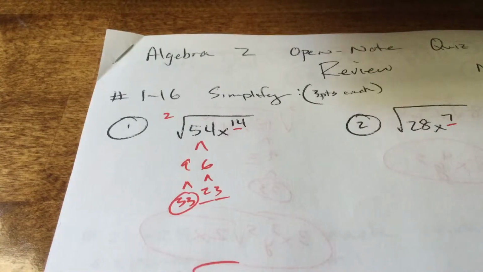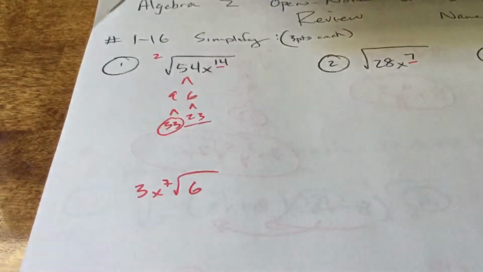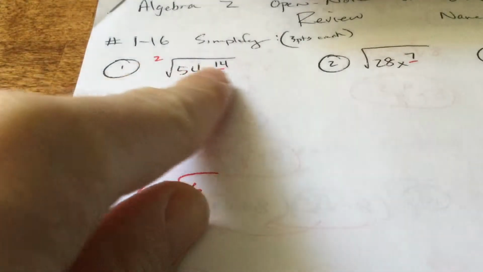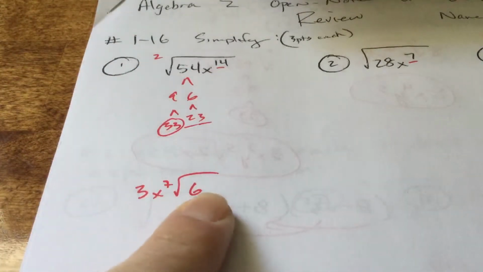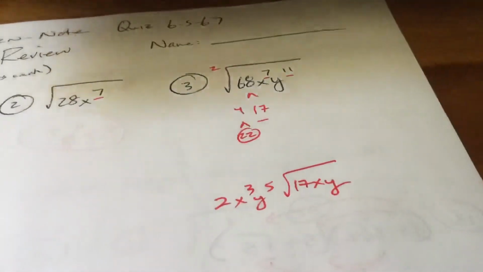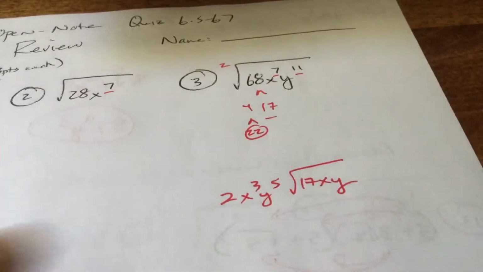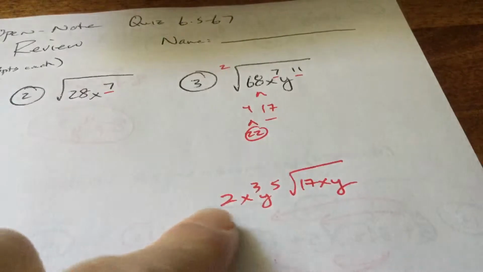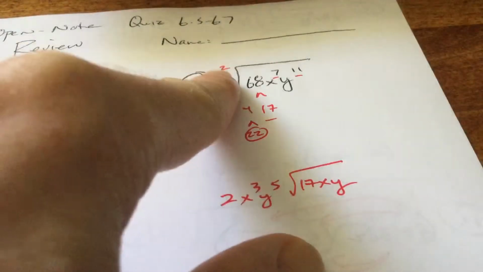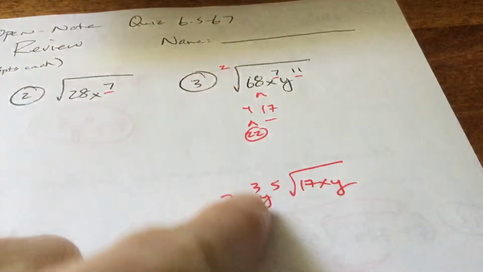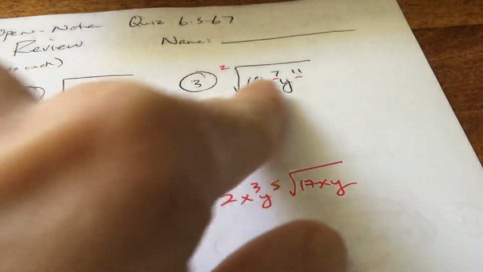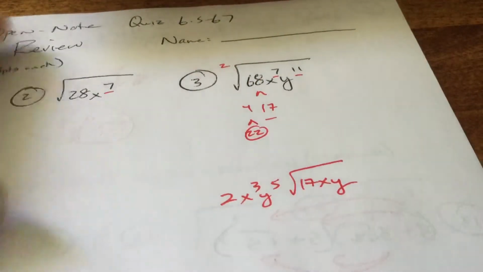All right, folks, simplify each. You're going to take the square root of 54, which is a 3 on the outside, 6 remains on the inside. Then you ask yourself, 2 goes into 14 7 times, nothing left over. All right, we're going to do number 3 here. Break it down. You got 2, 17. Again, there's no number on the outside. That means a 2. 2 goes into 7 3 times with 1 left over. 2 goes into 11 5 times with 1 left over.